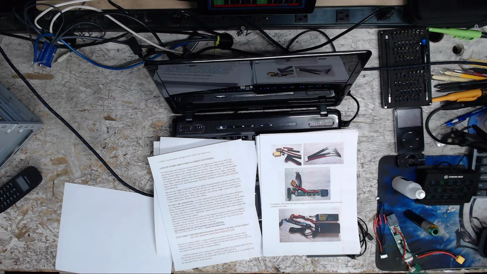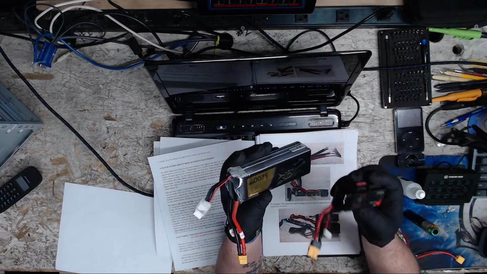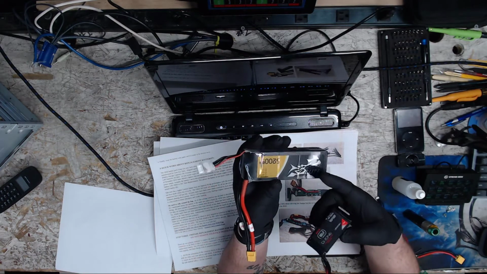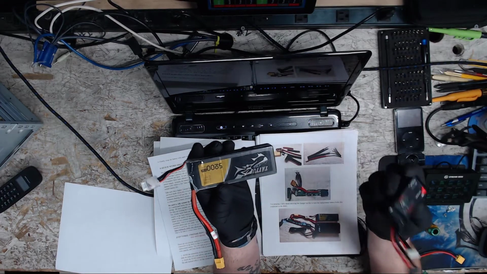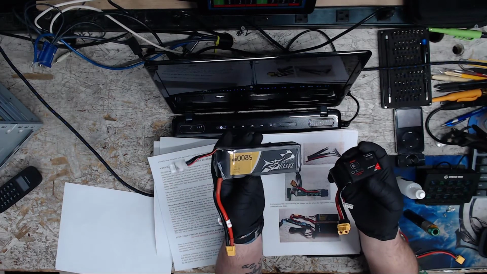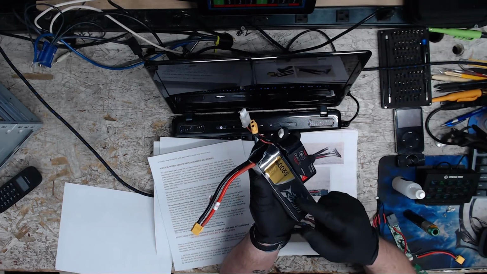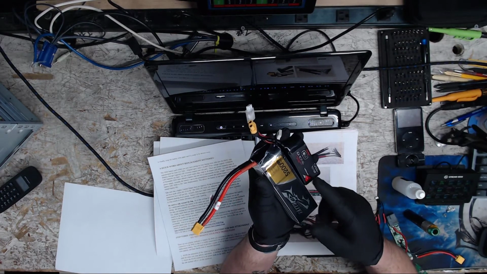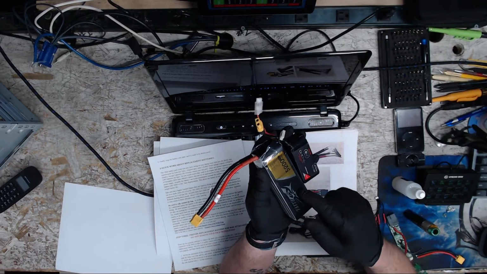Here's a comparison. Okay, here is a drone battery. This is a 4-cell 50C. This is a 4-cell 35C. 1300 milliamps right here, 5200 milliamps. So much higher capacity, faster, like a better discharge rate than this one.